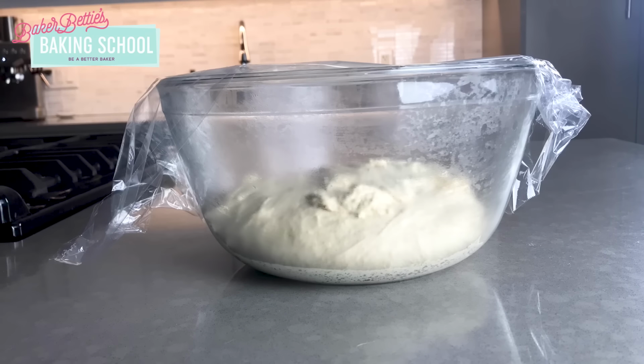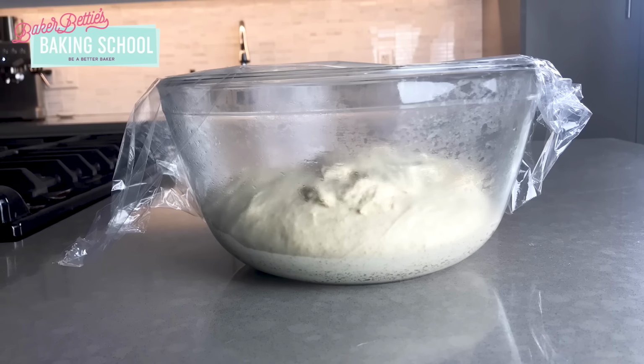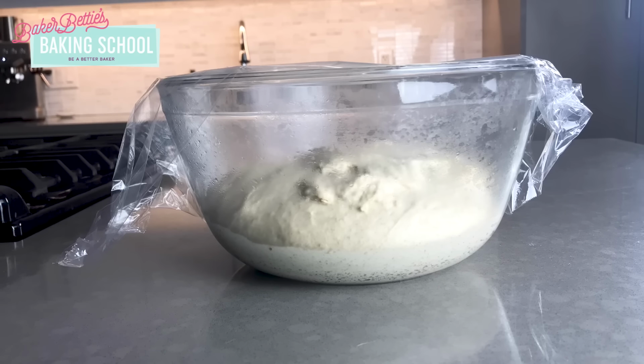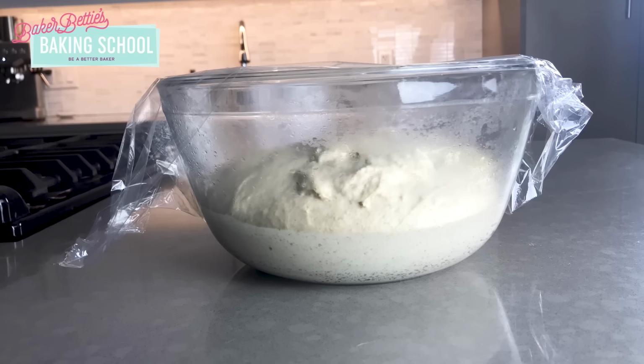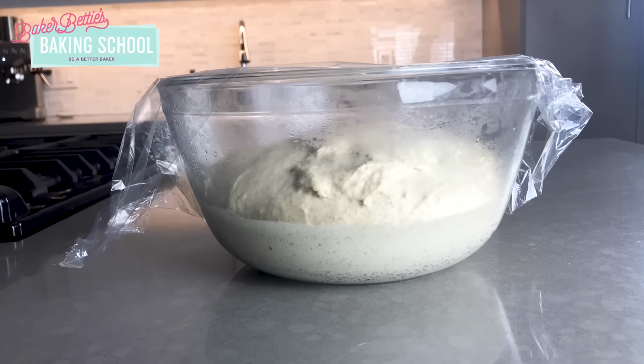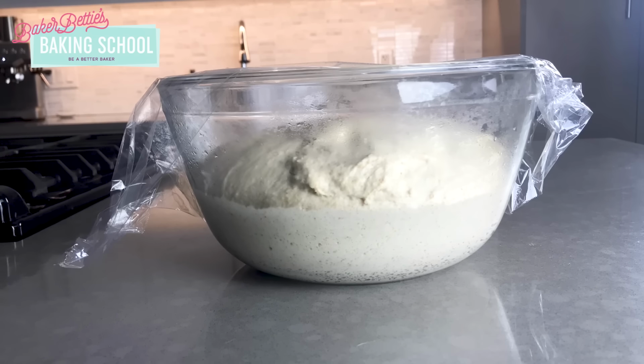Now you can actually see this in progress in this time-lapse video of my yeast dough rising. So what is happening is the yeast is feeding, it is creating those gases, and the dough is gaining volume, which is leavening the dough. Now this is called the fermentation process.